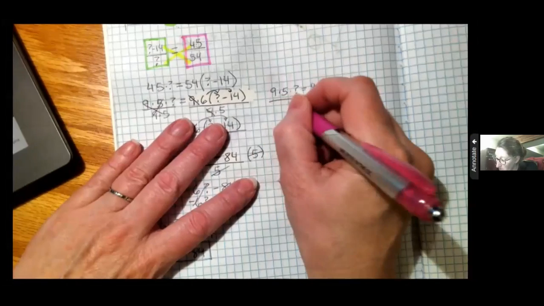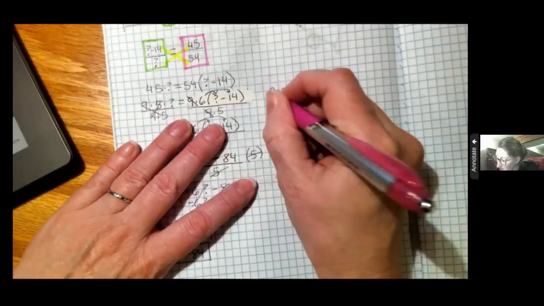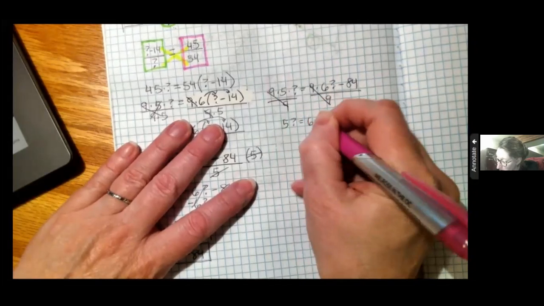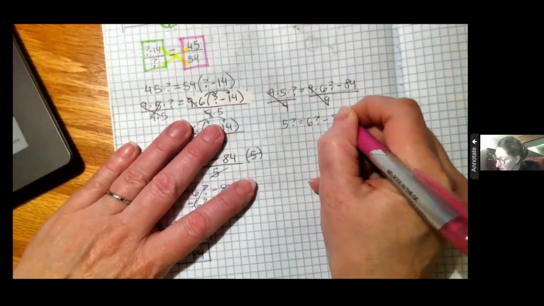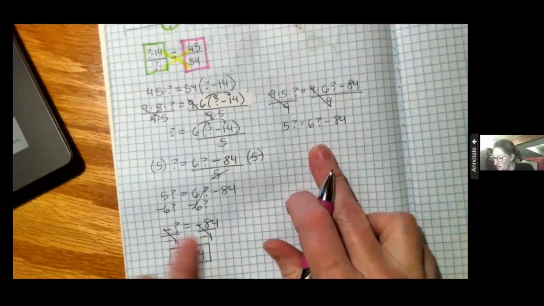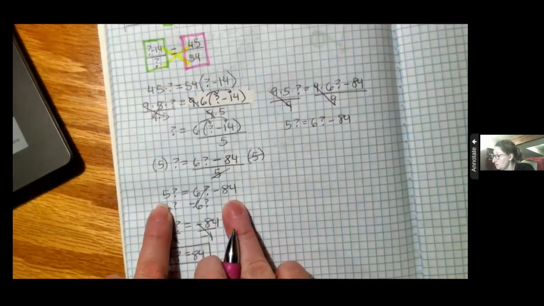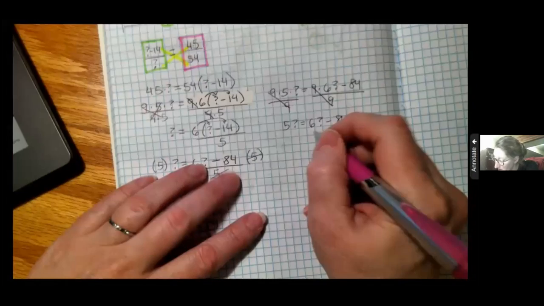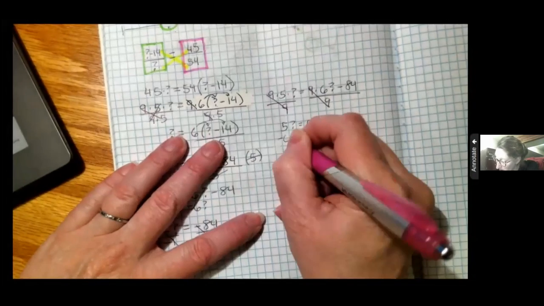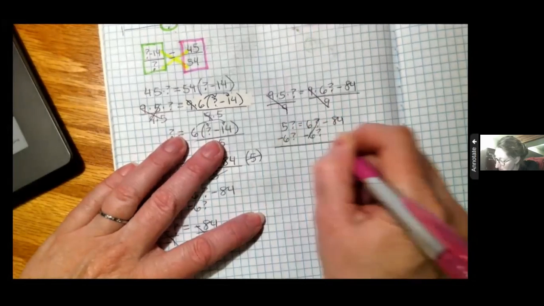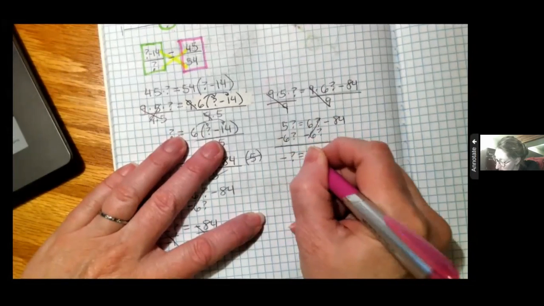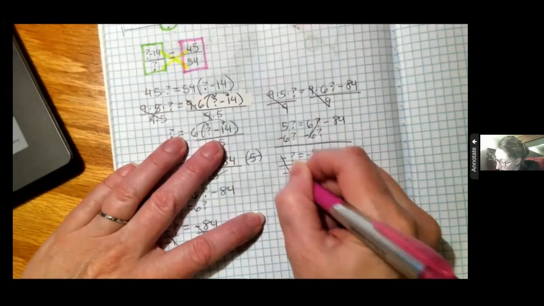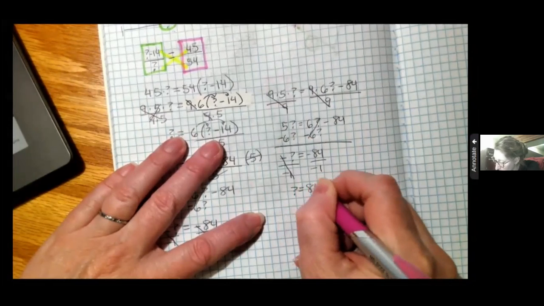You can divide just by the 9, get rid of those. And now you have 5 question mark equals 6 question mark minus 84. And then you're where we were at. Does that make sense? So I took the hard way, which sometimes happens, but that's okay. We learn. But see how I'm getting the same answer. Sometimes we have to take the long route to figure out the short route.